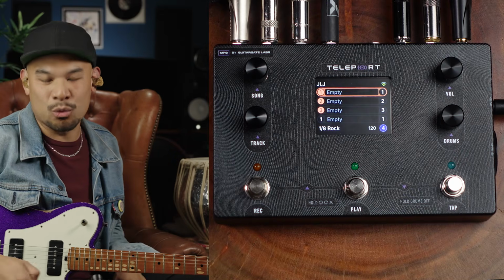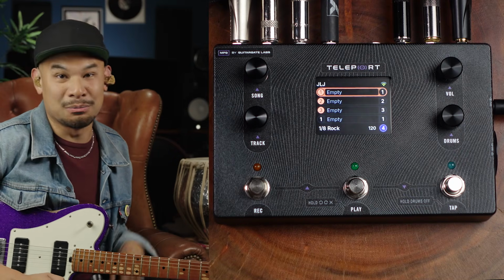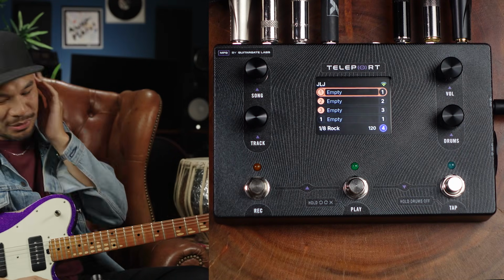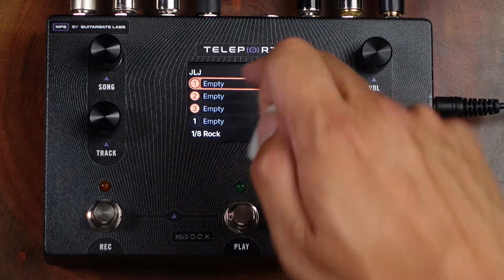But at least I don't have to worry about arming anything. I could just keep the loop going. So let's create a loop. Let's do it, all right? Let's press record. Let's start with the guitar line here.